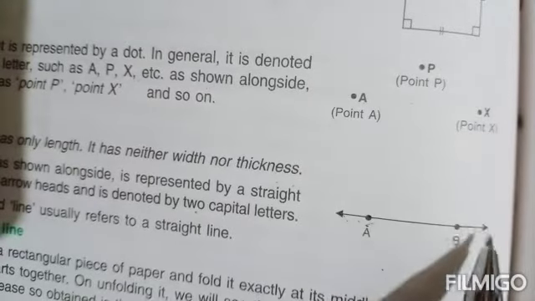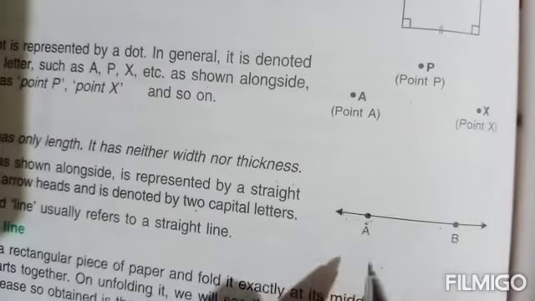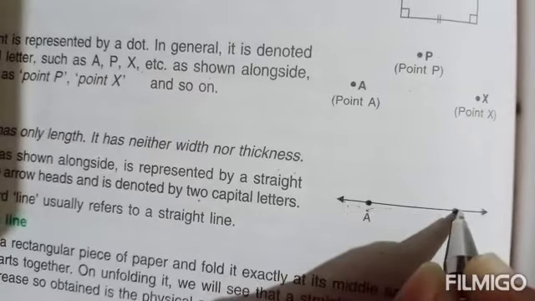Here you can see in this diagram, this line passes through 2 points A and B.